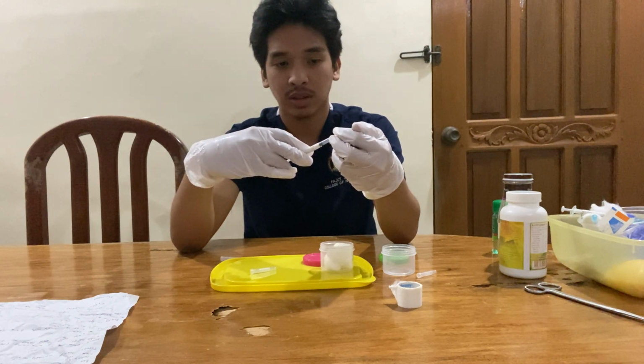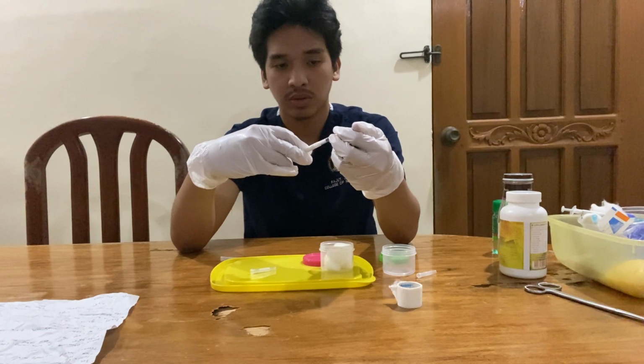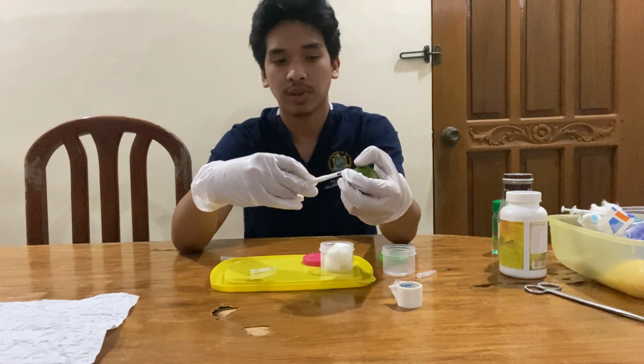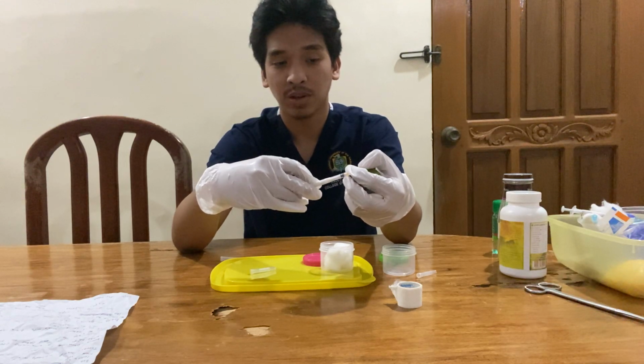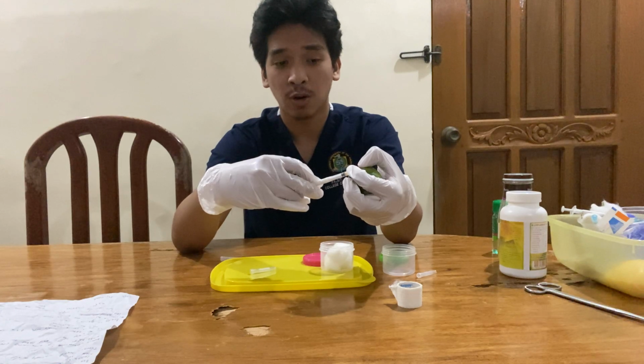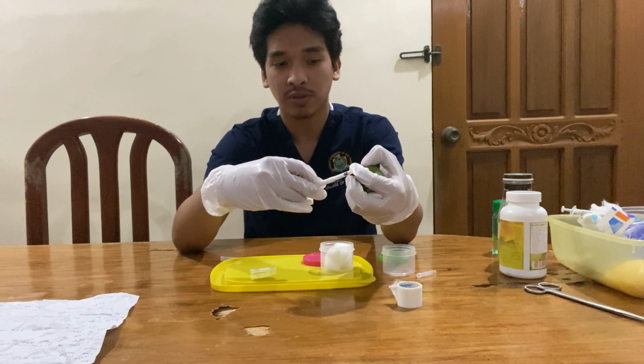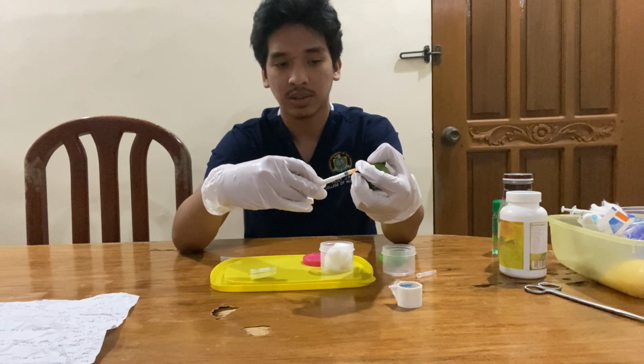Okay, once it forms a bleb, wait for 5 to 10 seconds and slowly remove the needle.